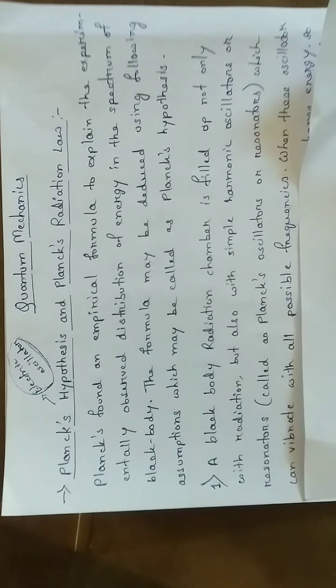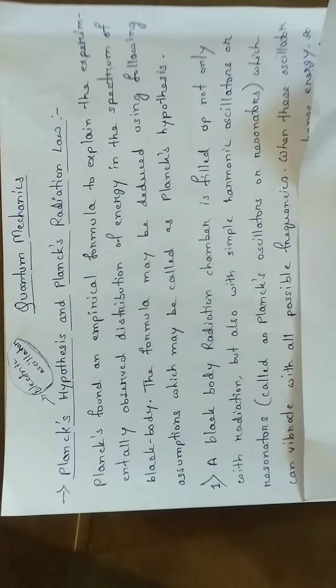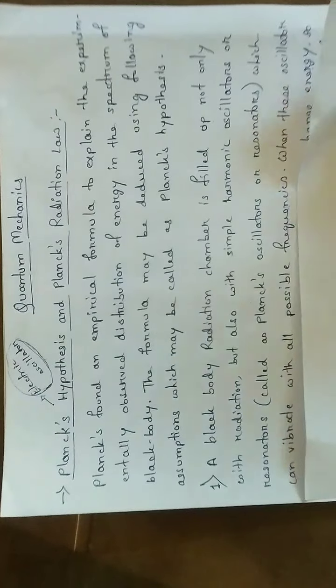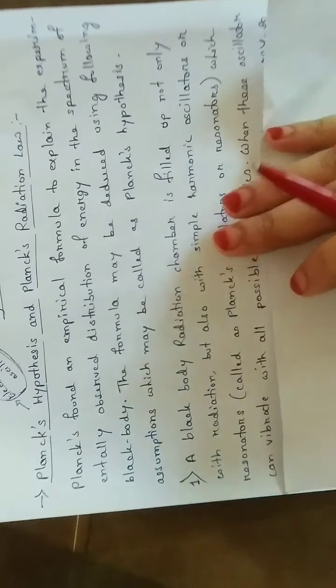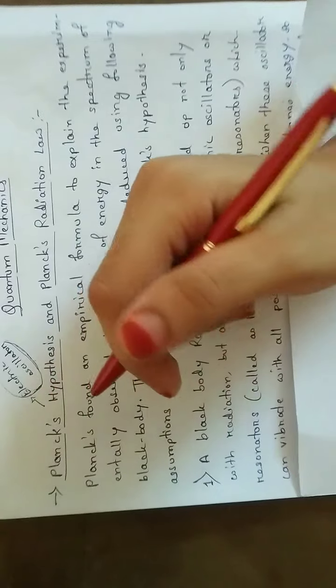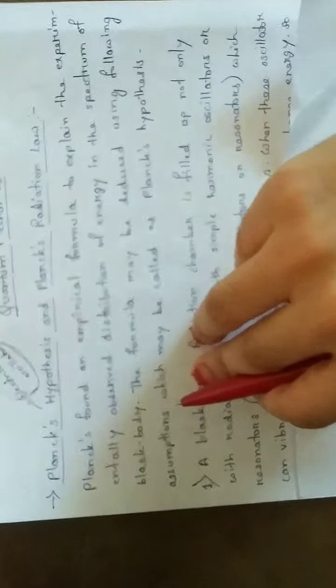Today we are going to discuss the BSc 5th semester Quantum Mechanics Unit 1 topic, Planck's hypothesis and Planck's radiation law. So let's begin our discussion. At first we will know what Max Planck says.